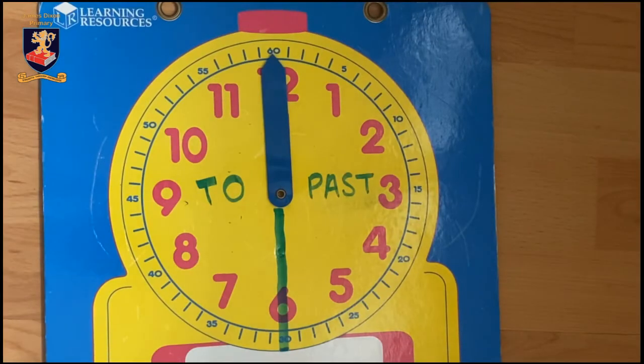Make sure today when you're doing your activity you are checking whether it is past the hour or to the next hour. You might want to draw a line down the middle of your clock to help you.